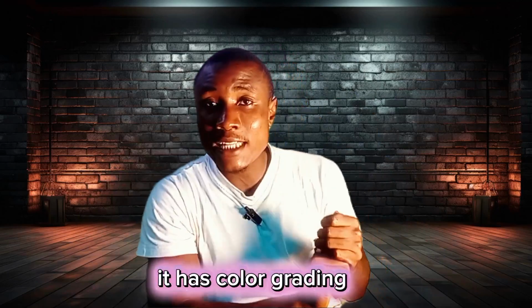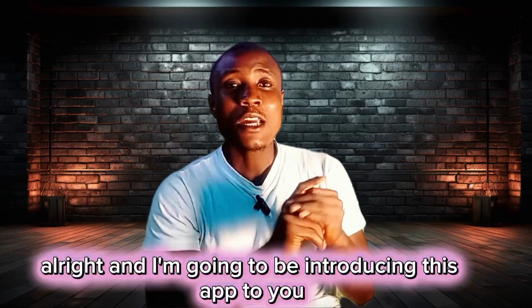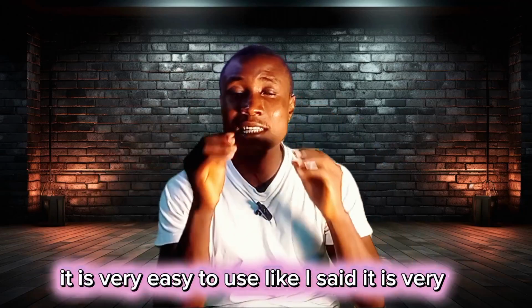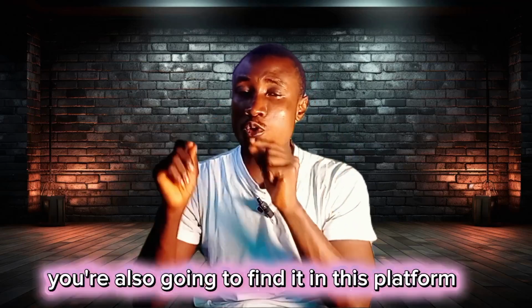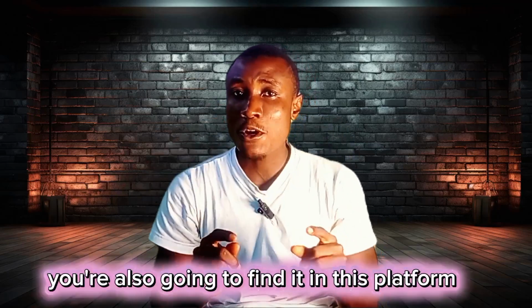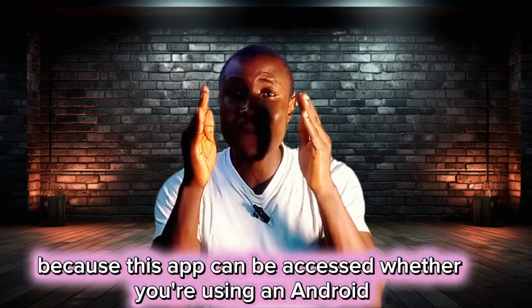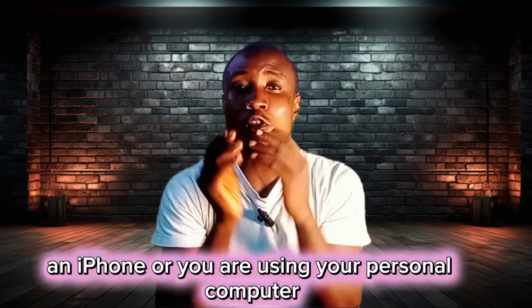It has color grading. In fact, whatever you have in Capcut, you are also going to get it there, right? And I'm going to be introducing this app to you. It is very easy to use, and all the features you can find in Capcut, you are also going to find on this platform. I'll be using my phone to show you, because this app can be accessed whether you're using an Android, an iPhone, or your personal computer.